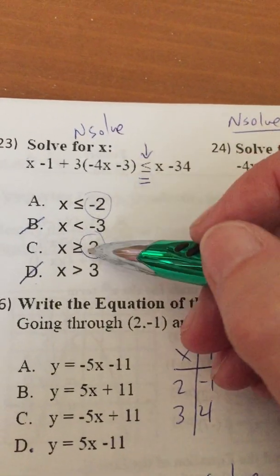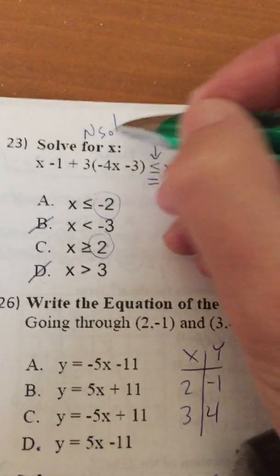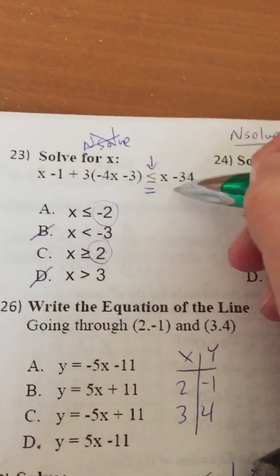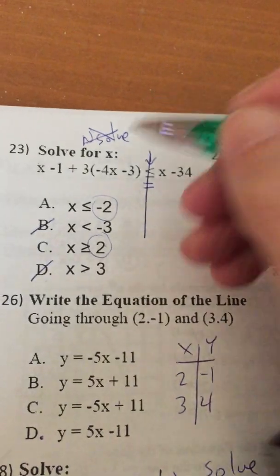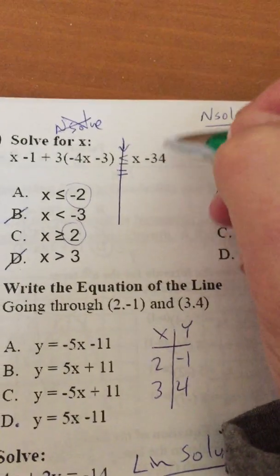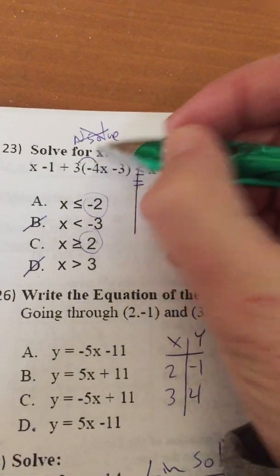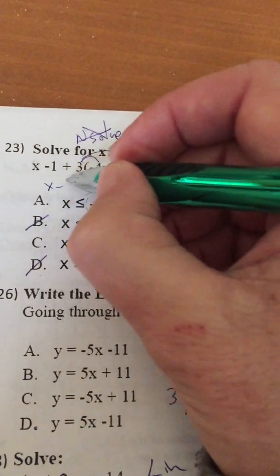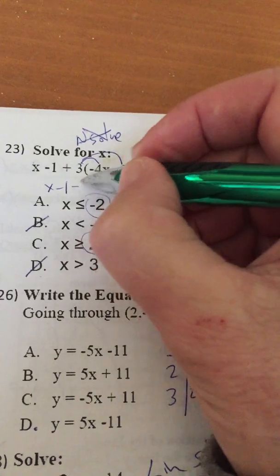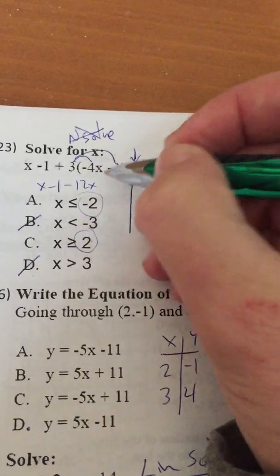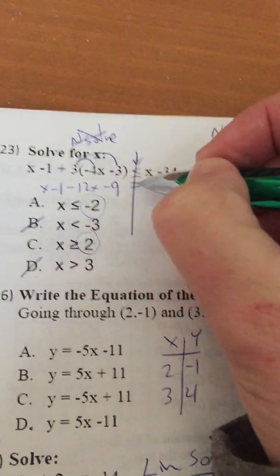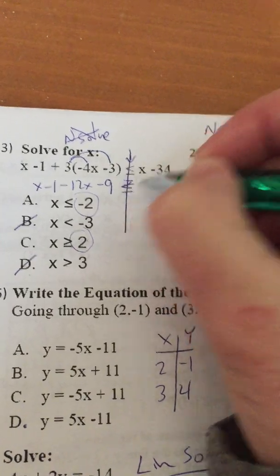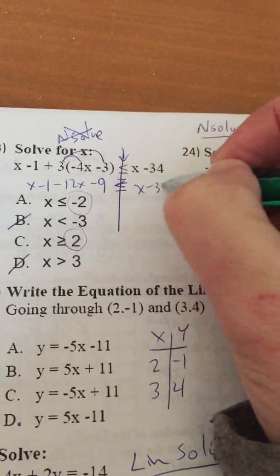Had these numbers both been -2 or both been +2, then nsolve is out and I have to go solve by hand. So let's remember how to solve by hand real quick. You simplify. Nothing to simplify on the right. Before you get started solving, you're going to simplify. But I want to distribute that, right? So I still have x minus 1, and 3 times -4 is -12x, and 3 times -3 is -9. And that is still less than or equal to x minus 34.